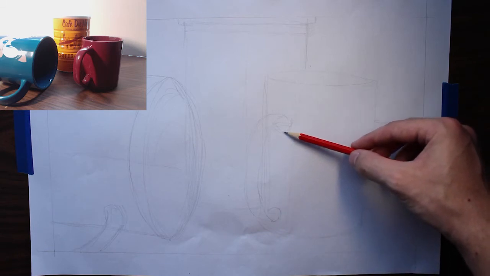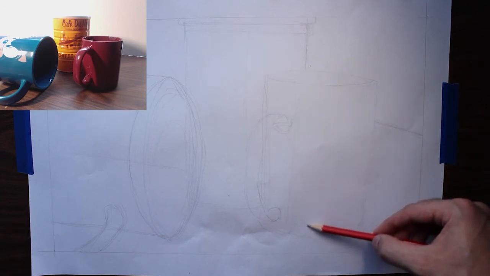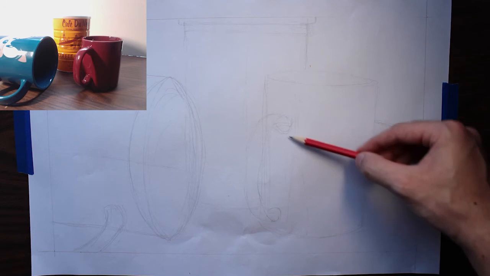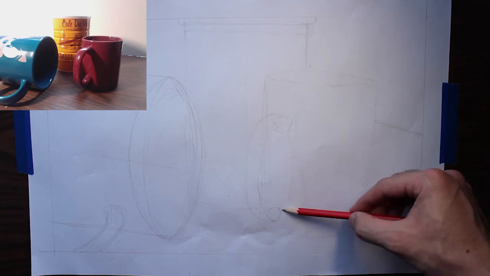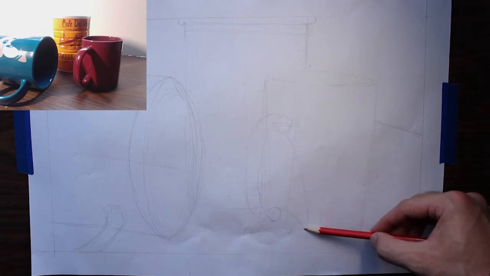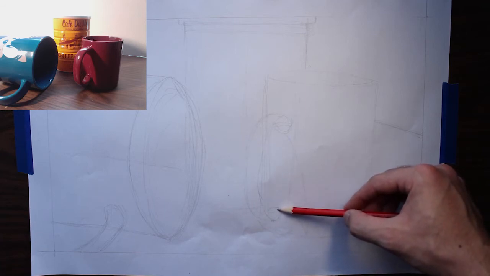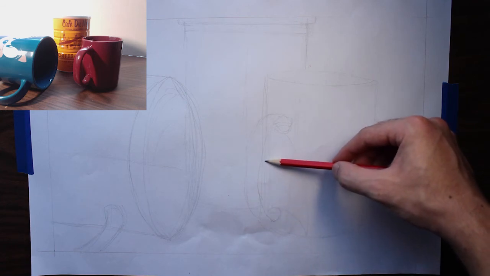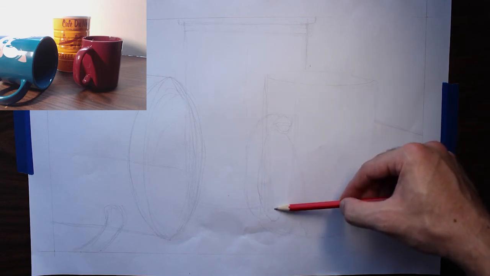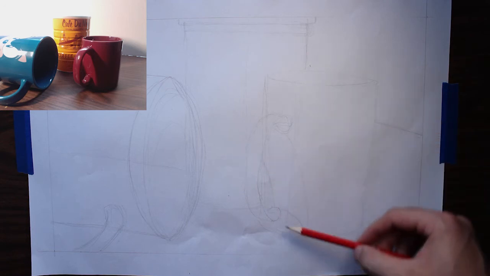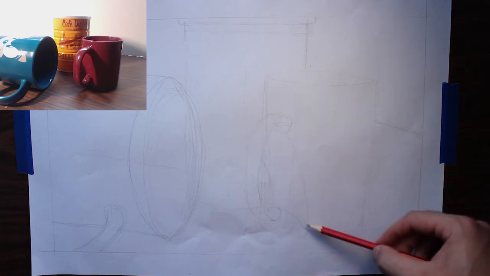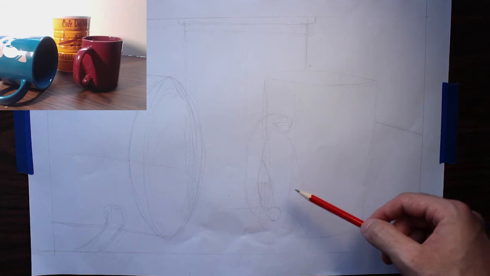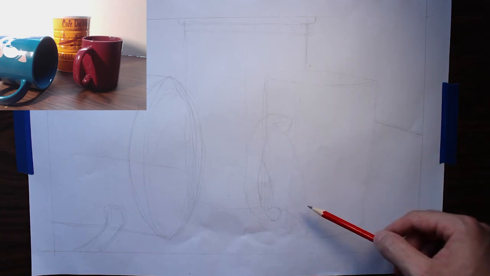We have a cast shadow coming off of our handle and coming down to the bottom of our mug. We also have a cast shadow coming down from the bottom of the handle to that same point. And again, coming up right in this corner here. So now we have this shape here that we know is one value. So when we go in with colored pencils, we can easily fill this space in.